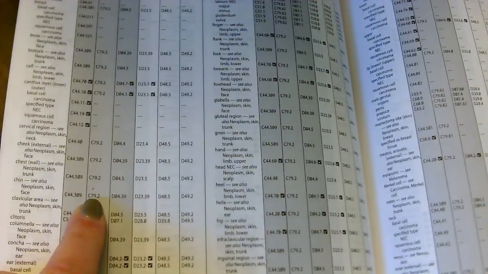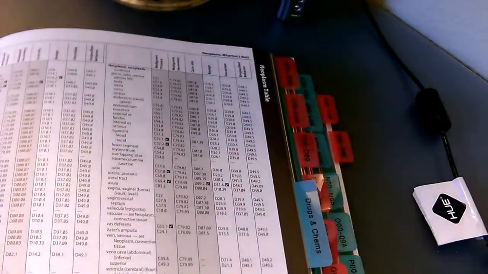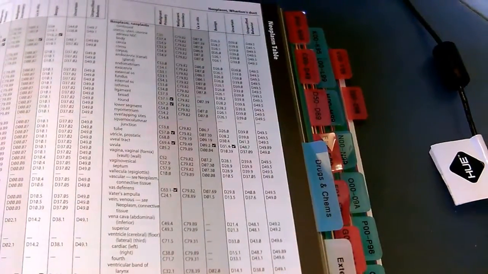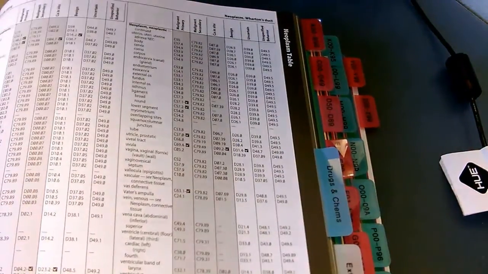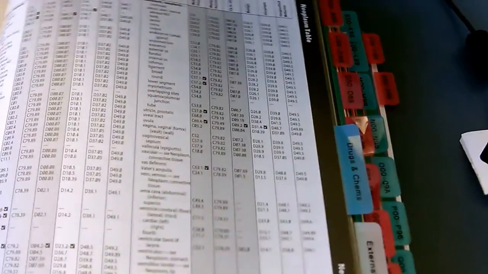For number 10, carcinoma of uterine cervix. So let's go find our uterus again. We like that. And we have our uterus up top here. And we are looking for carcinoma on the cervix. Try to make that clear for you. Sorry about that.